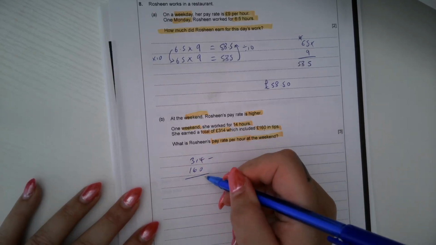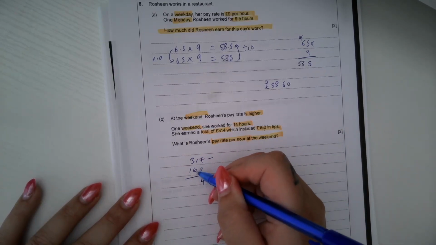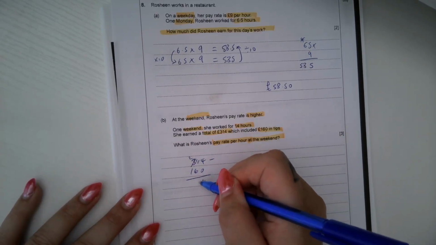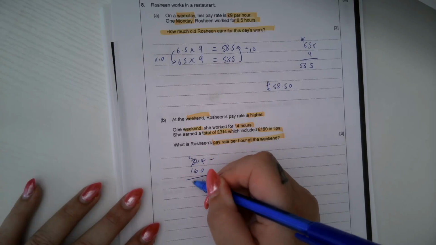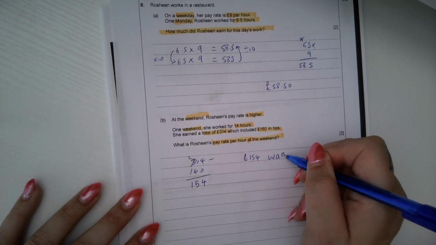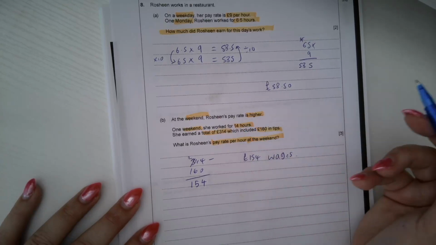4 subtract 0 is 4. 1 subtract 6, we can't do that and get a positive answer, so let's borrow. 11 subtract 6 is 5. 2 subtract 1 is 1. So there was £154 in wages, and that was for 14 hours.